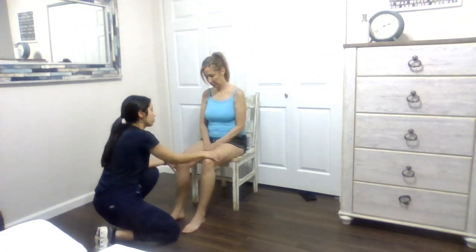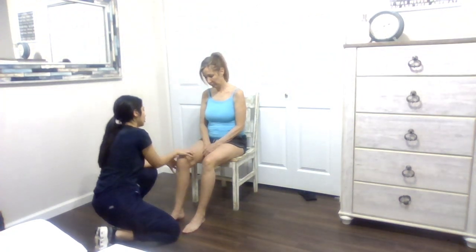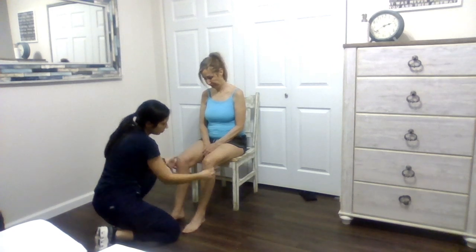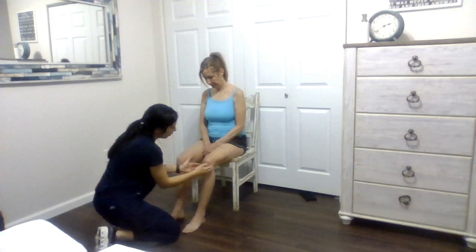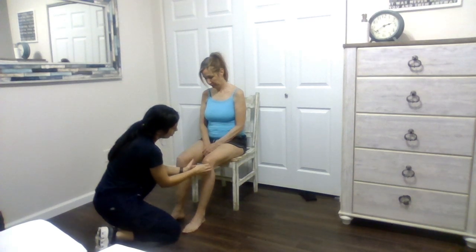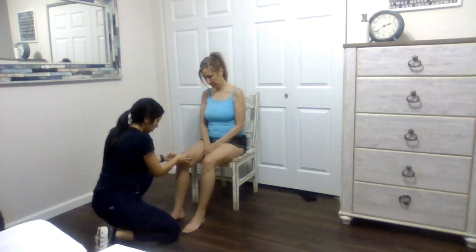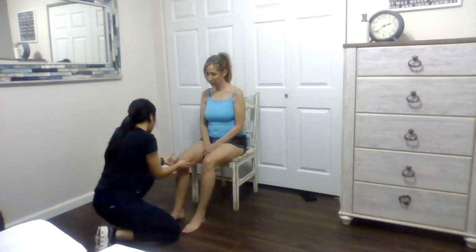Also just assessing for any atrophy, any pain in the thigh. I would be assessing the medial and lateral collateral ligaments. The menisci.